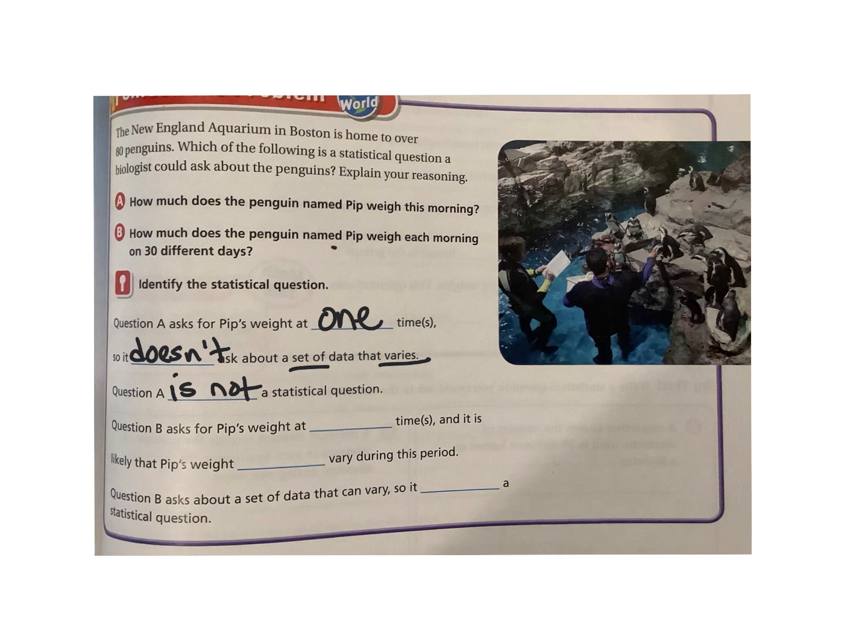Question B does ask about the one penguin, but multiple mornings, 30 different days' worth. So it asks for Pip's weight at different times. And it is likely that Pip's weight will vary during this period. So question B asks about a set of data that can vary, so it is a statistical question. And this lesson is all about recognizing what is a statistical question and what is not a statistical question. After you see a few examples, it becomes quite easy.